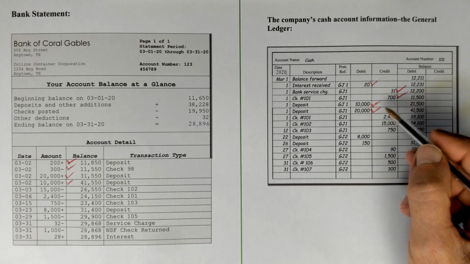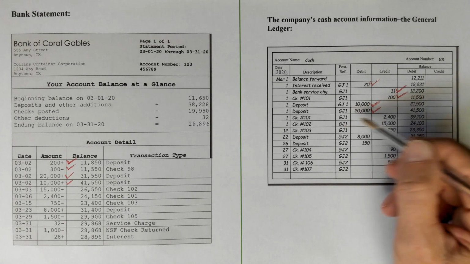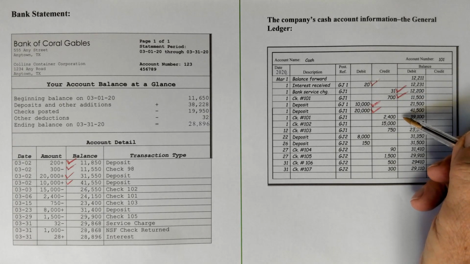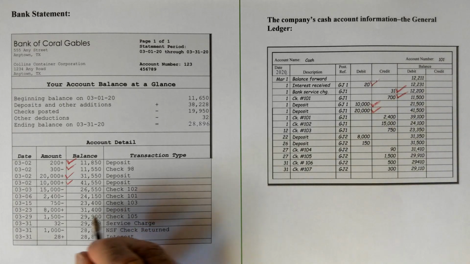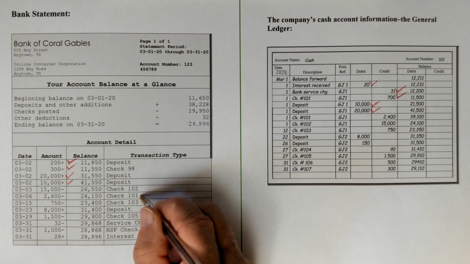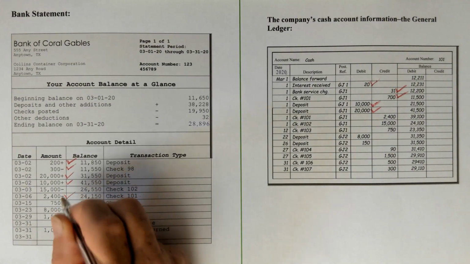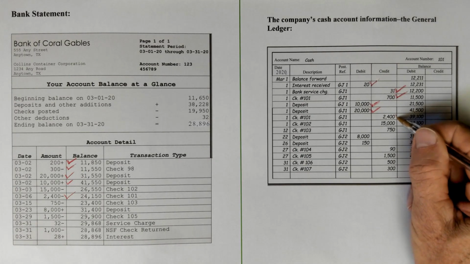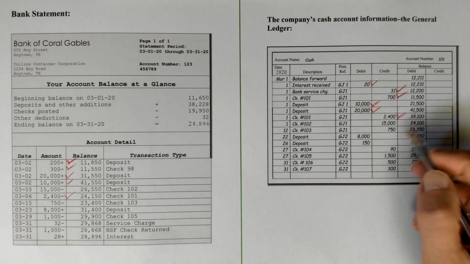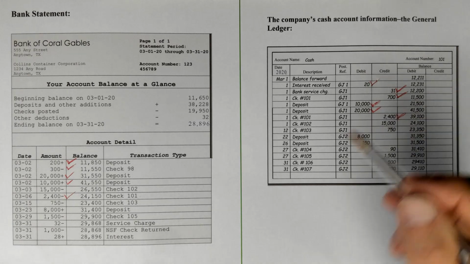And then let's see, we've got a check 101 for $2,400. Where is it? Right here. Yeah, check 101 for $2,400. Let's check that off, and we'll check it off here. No problem. And then we've got check 102 for $15,000.